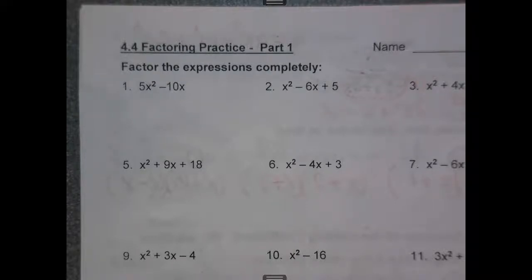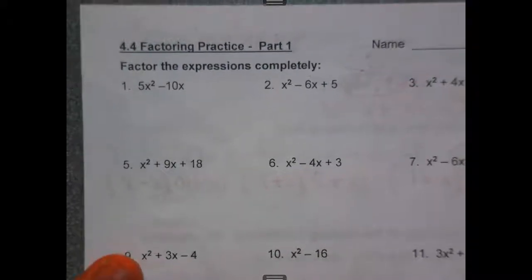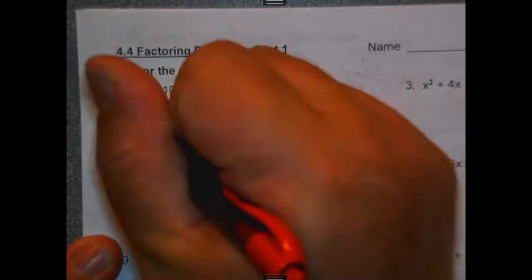What's the very first step in factoring? That's right. Look for common factors in all the terms. Do I have a common factor in all of these terms in number one? What is it? What else?